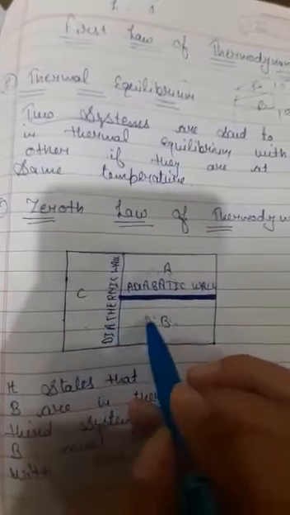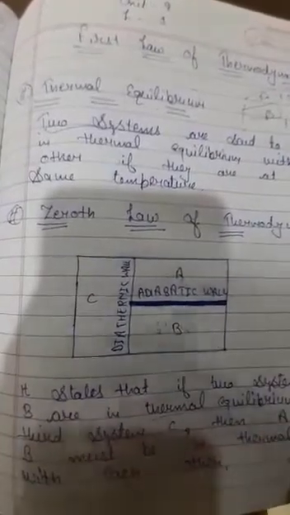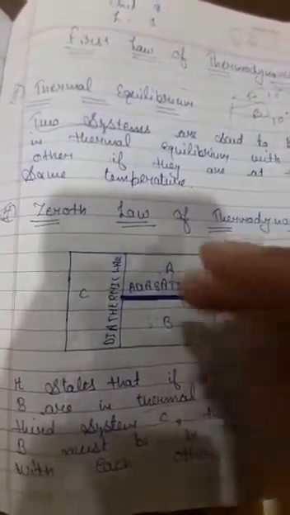Clear? Now what is the concept behind this diagram? Now heat transfer is happening between B and C, and on the other side between A and C also. After some time, what will we do? We will remove this adiabatic wall. And when we remove the adiabatic wall, we will see there will be no transfer of heat from A to B. Why so? Because before removing this wall, heat was already transferred and both A and C and B and C were in equilibrium. They have already attained thermal equilibrium.